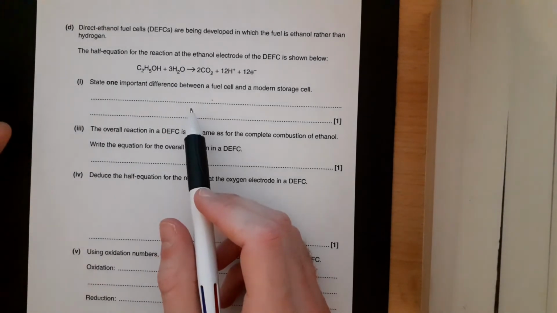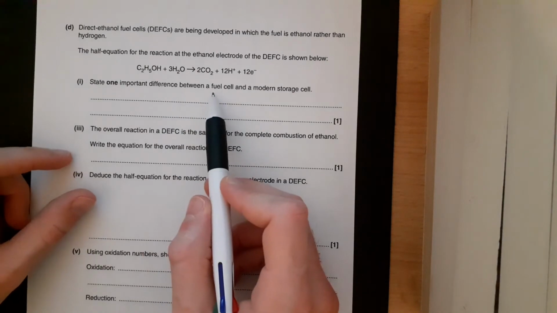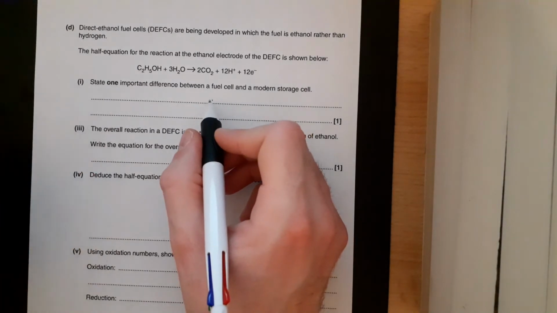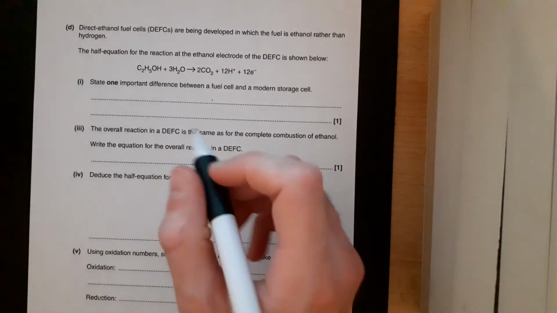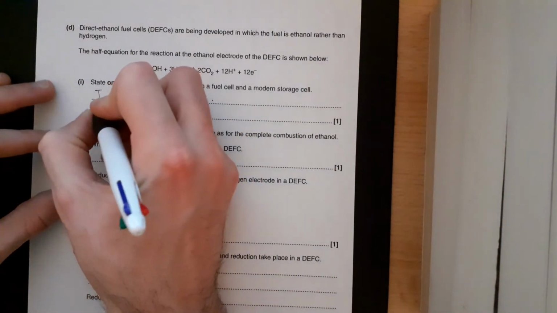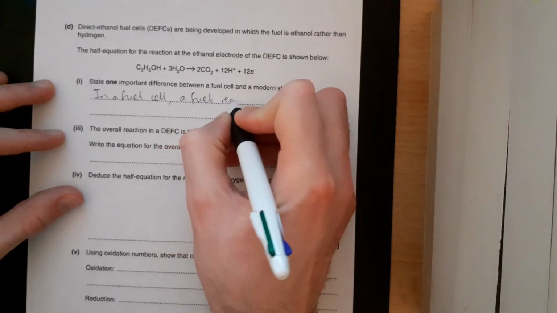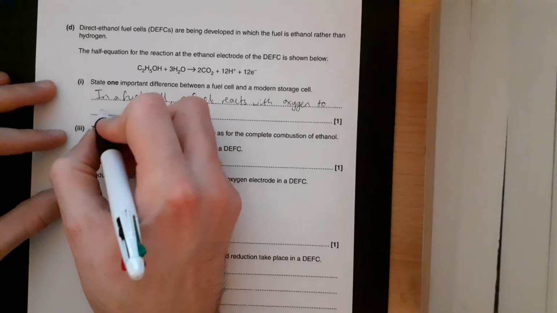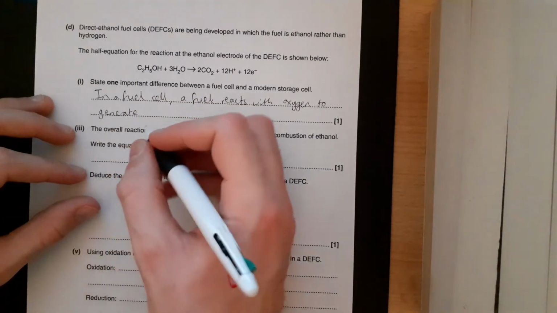So this is the kind of thing that you are expected to know. And really all it's asking you for is kind of a definition of a fuel cell. The key thing about a fuel cell is you have to keep providing it with the fuel, and that fuel reacts with oxygen. It's not just a redox reaction that's happening in solution. You have to provide it with the fuel. So we can say in a fuel cell, a fuel reacts with oxygen to generate a voltage, or to generate electrical energy, we could say.